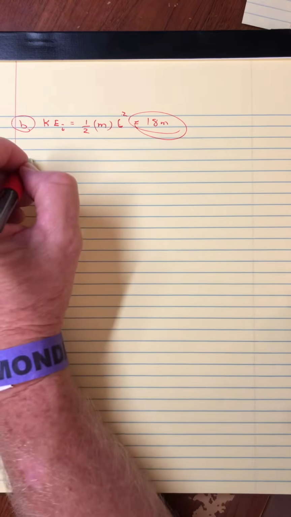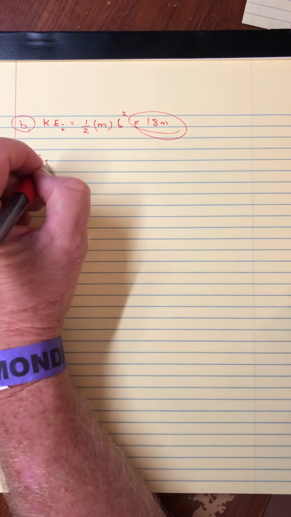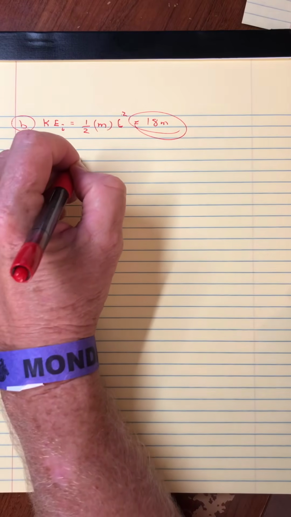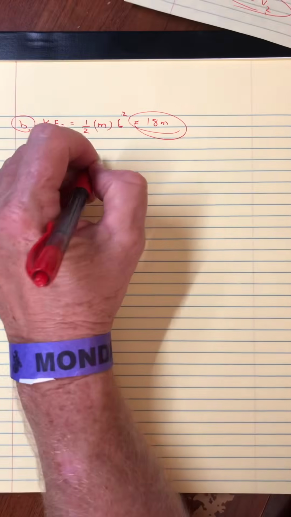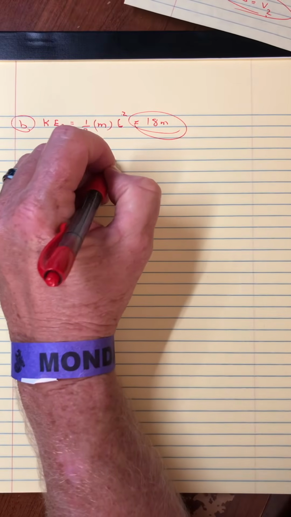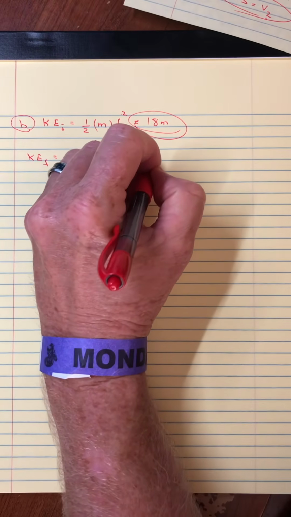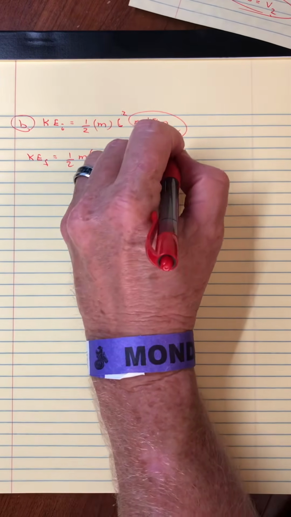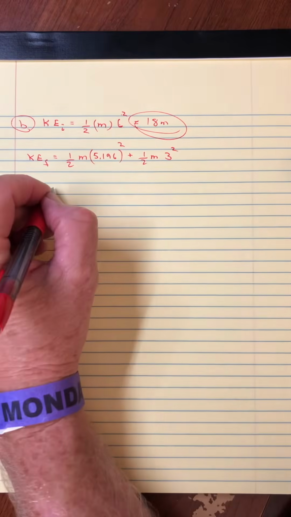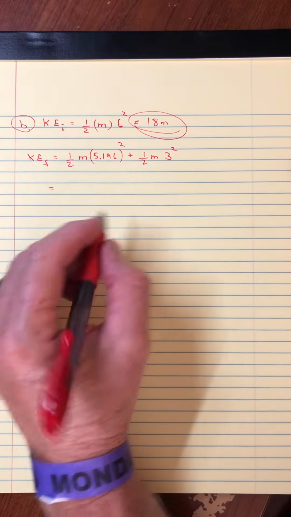Now, after the collision, we'll have a 1/2 m. And remember, number 1 is still moving at 5.196 squared. And number 2 is now moving with a speed of 3.